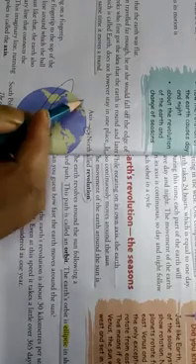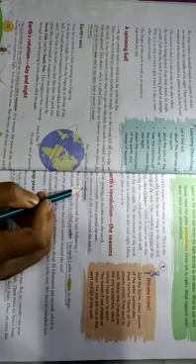Okay, so the movement of the earth around the sun, you can see here, is called revolution. So the movement of the earth around the sun is called revolution, and the movement of the earth on its axis is called rotation. Okay, so students, I have noticed that most of the students get confused between these two definitions. So you have to keep this in mind, that the movement on its axis is called rotation and around the sun is called revolution.